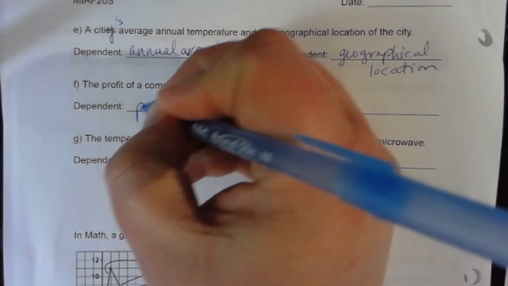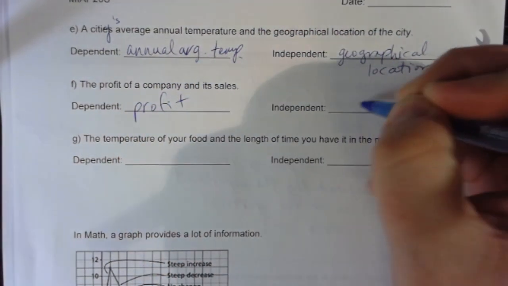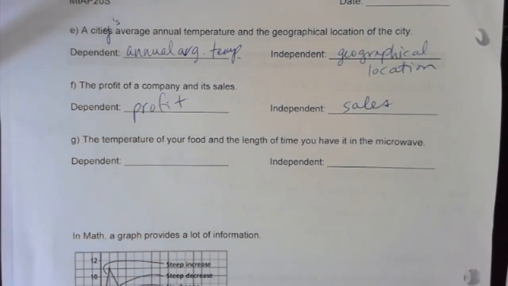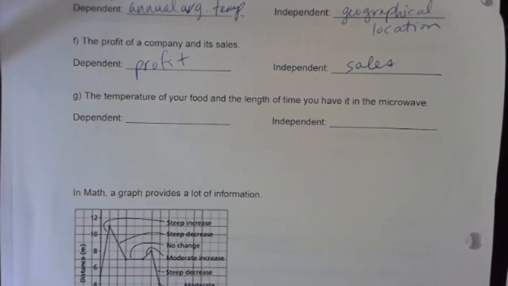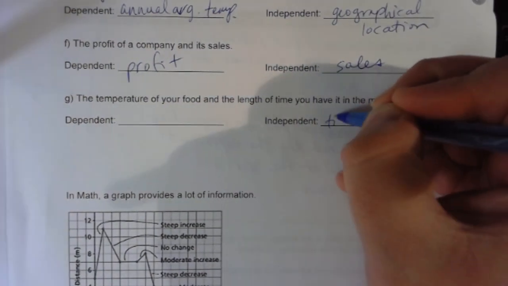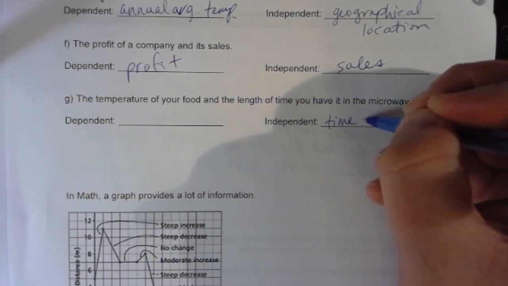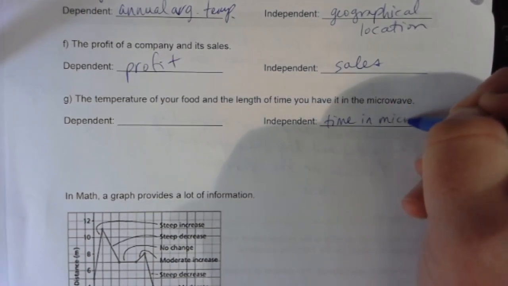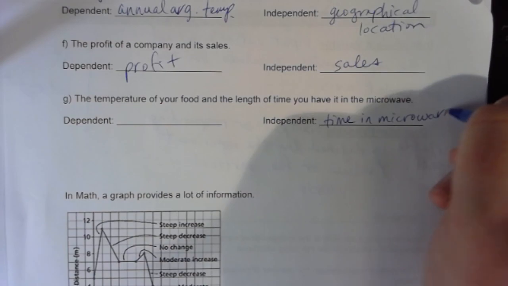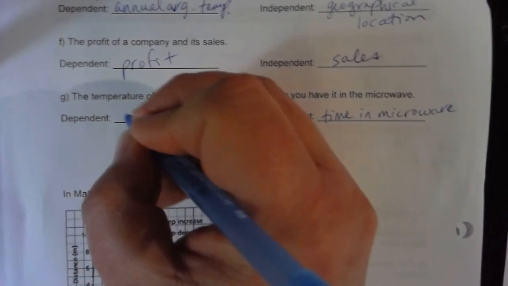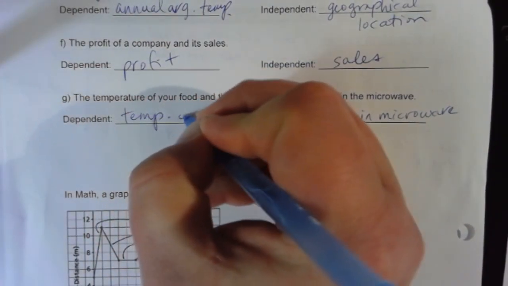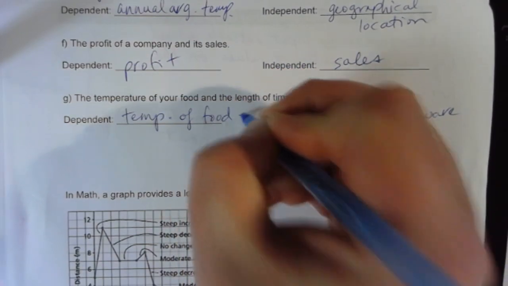The profit of a company and its sales. I think this one's pretty straightforward. Your profit depends on your sales. And the temperature of your food and the length of the time you have it in the microwave. Well, how long you have it in the microwave is your input. And again, the thing that you set as the experimenter, and the temperature of your food is the output.